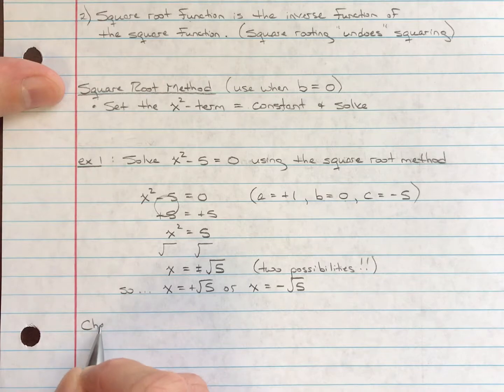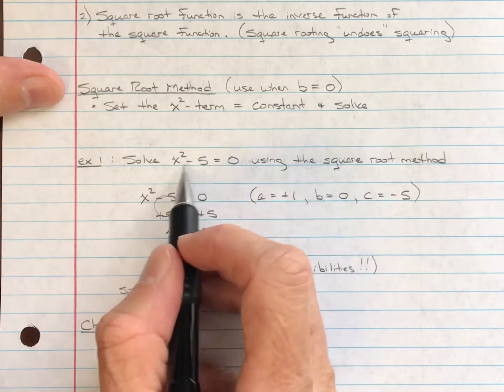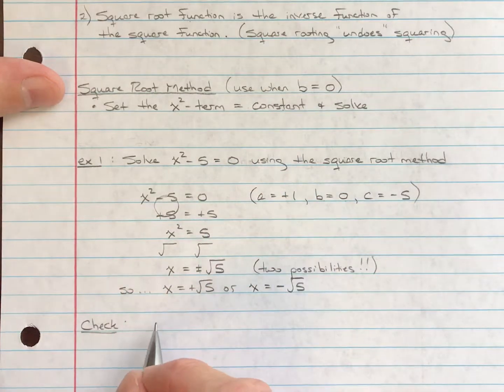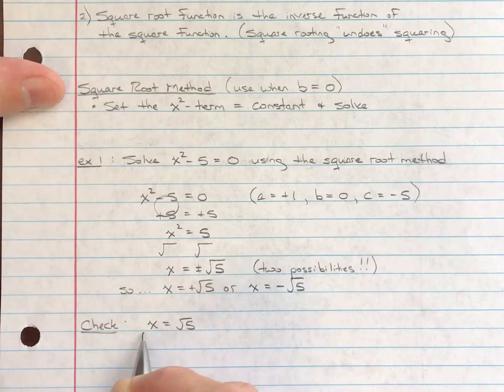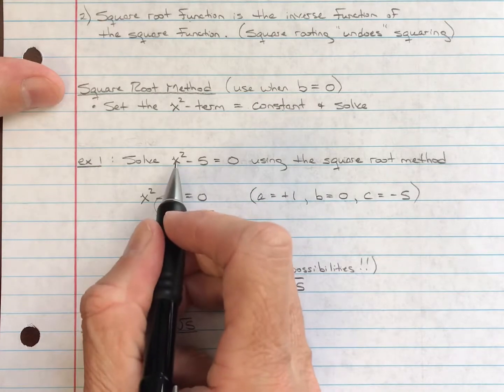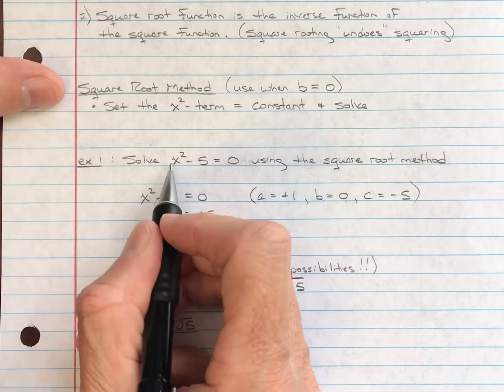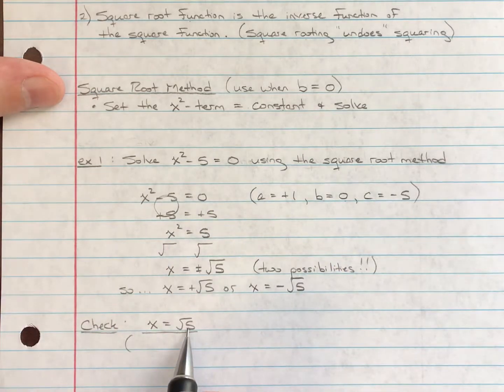Okay, now let's do our check. We can always check our equations. This was our original equation, so let's check first: how about when x equals the square root of 5? Here's the original. We replace x with parentheses, and inside those parentheses I put the square root of 5.